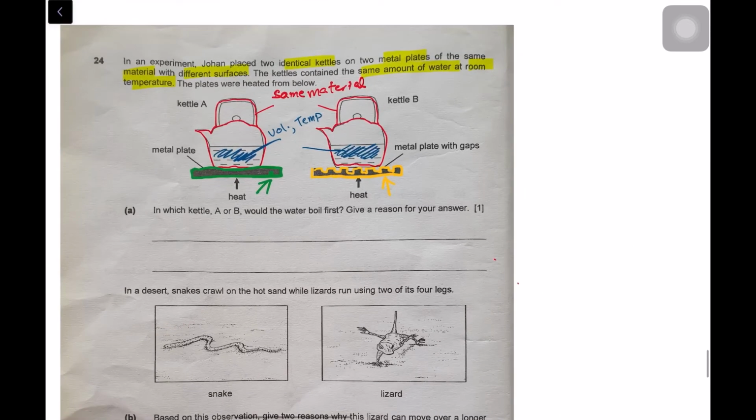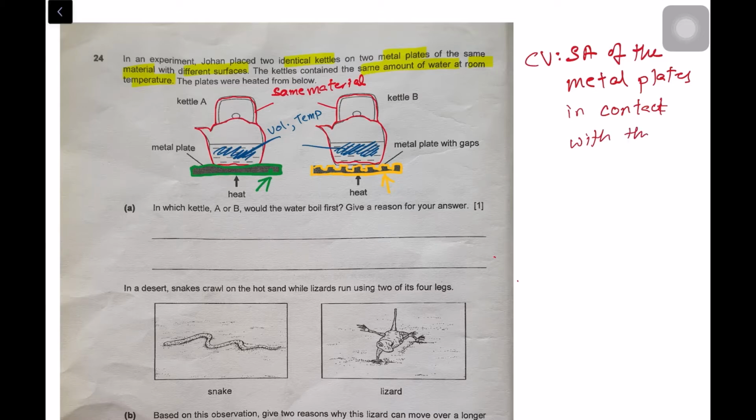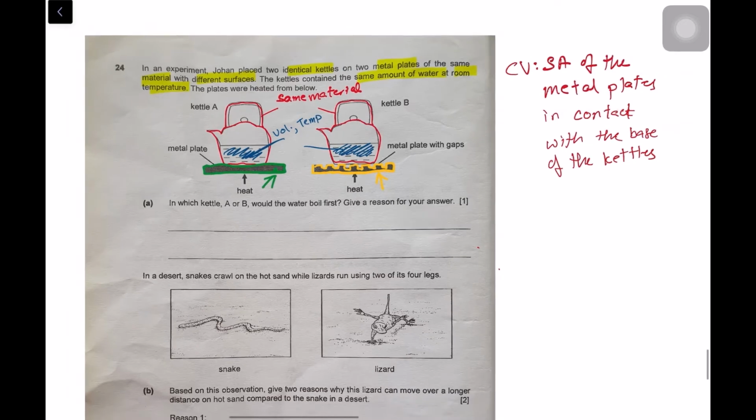So in this scenario, the changed variable, CV, is the surface area of the metal plates in contact with the bases of the kettles. Yeah, so that is the changed variable in this setup.